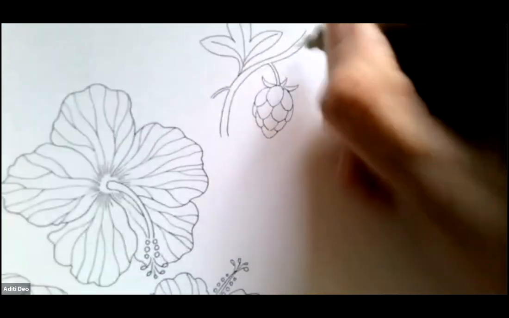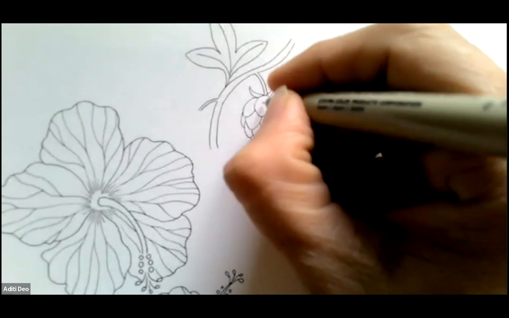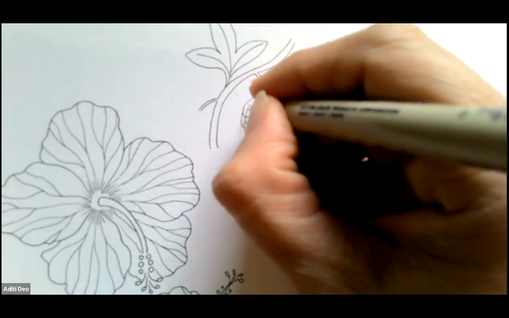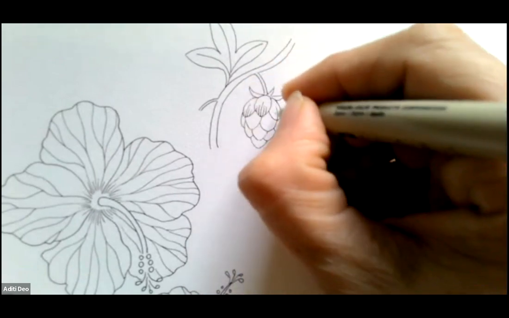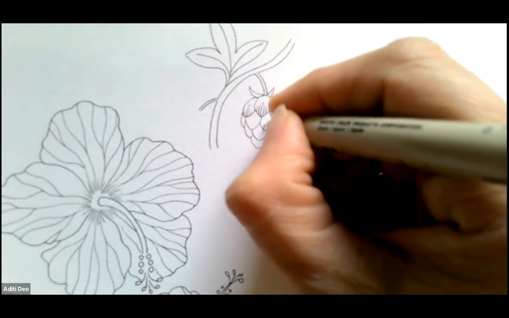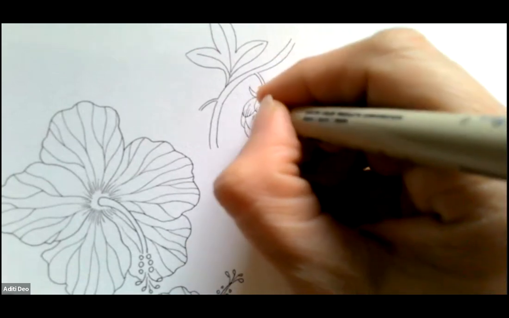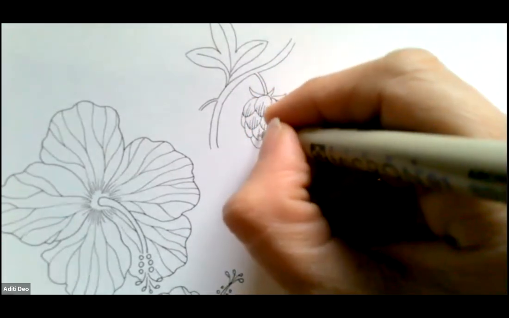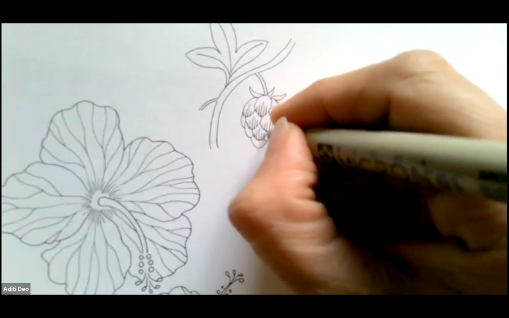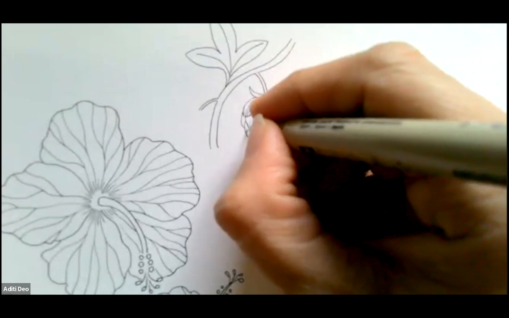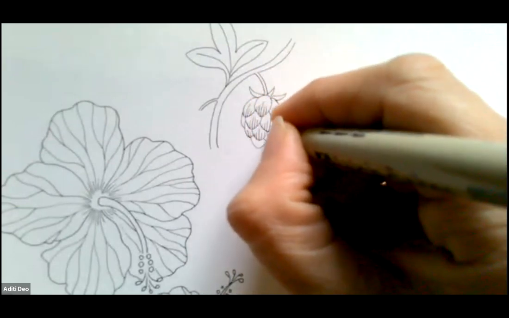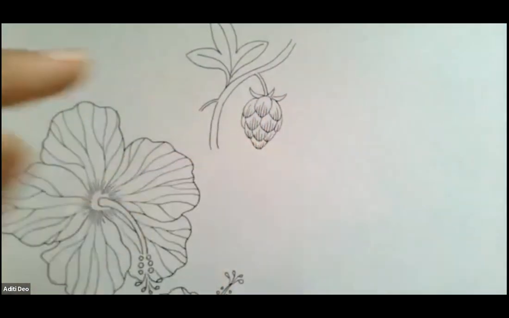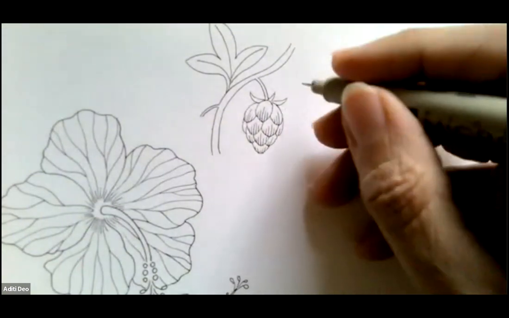Now here for the hops, we can create a texture with lines along the edge. This looks quite lovely. Now, when I'm making these lines, even in pen, the movement of my pen is such that it starts moving downwards before it touches the paper. So the edge of that line is usually very light.